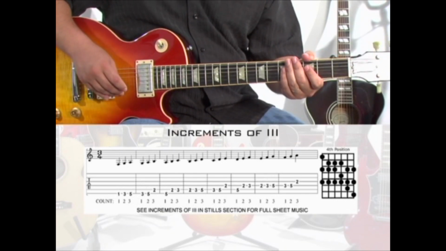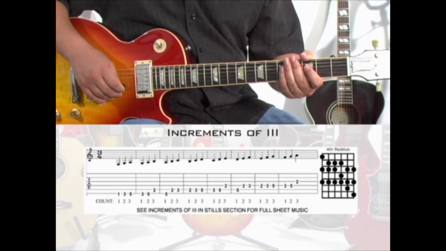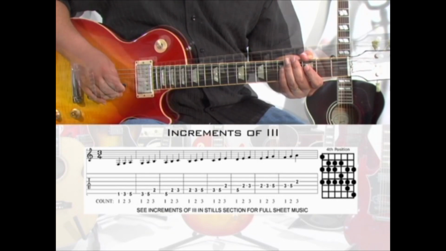Allow each note to ring out for a full count. This application is written in 3/4 timing. There are 3 beats per measure. A quarter note receives 1 beat. The count is 1 2 3. Here it is applied at 110 BPM.